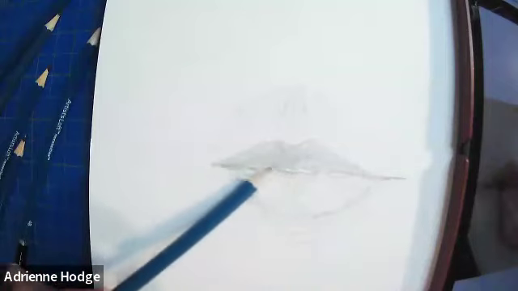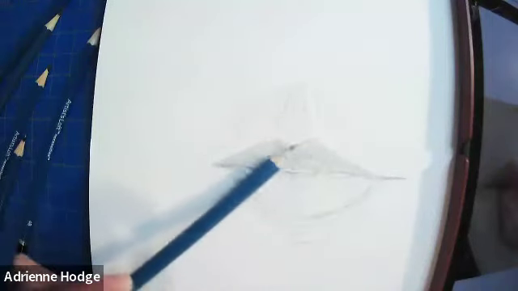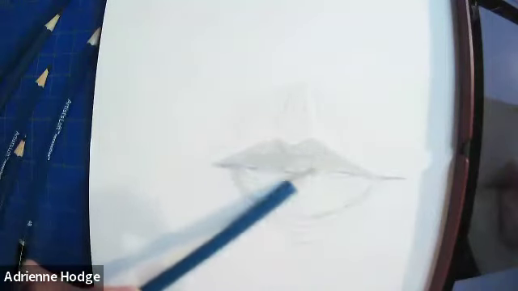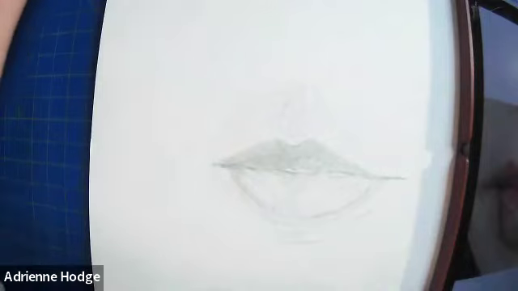And if you go too dark, you can erase it out, as long as you're using the side of your pencil instead of the tip, then it should be easy to erase. And then you've got everything blocked in the way you want it and you're satisfied. You can add that darker value where it goes all the way to black.